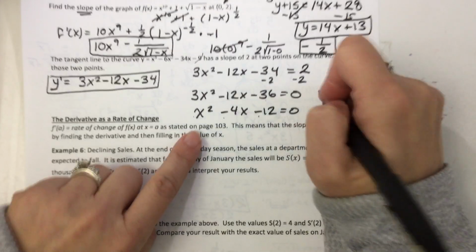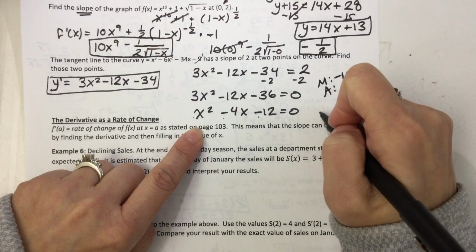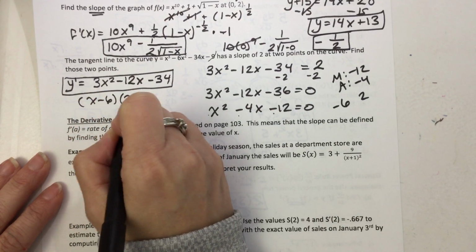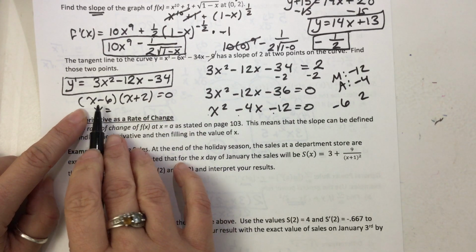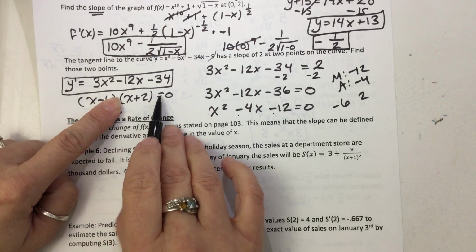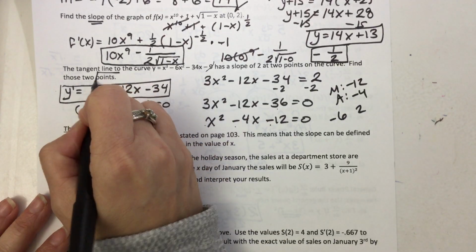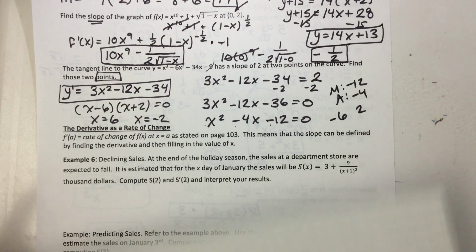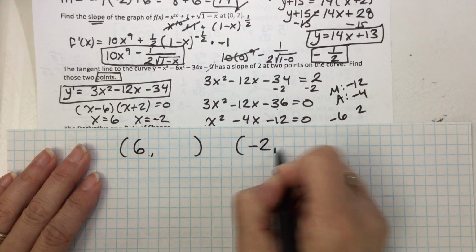Now I can factor two numbers that multiply to negative 12 and add to negative 4. Well, that's negative 6 and 2. So this is x minus 6, x plus 2 equals 0. So my x values, if I go ahead and add the 6 over, x would be 6. Here, I'd have to minus the 2 over, so x would equal negative 2. Okay? It says find those 2 points. Right now, we have the x's. If I want to know the points, you have to find the y value. My x's are 6 and negative 2.